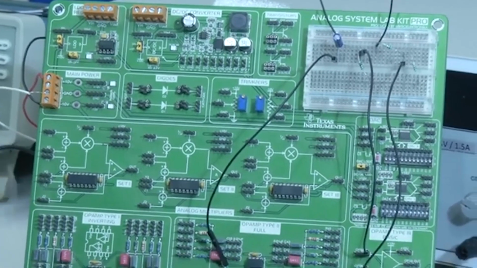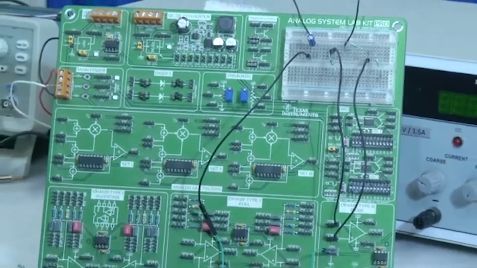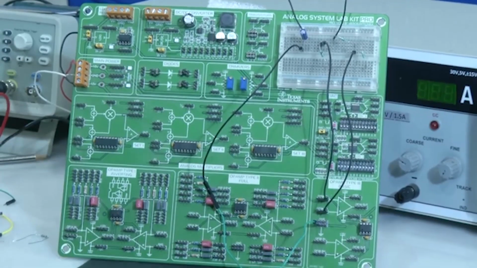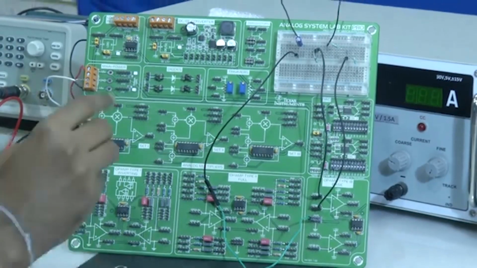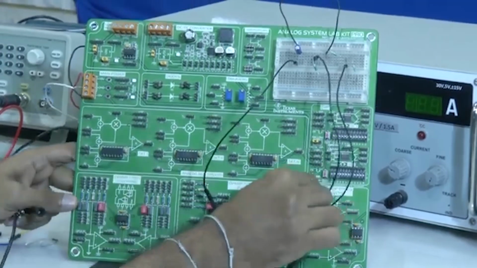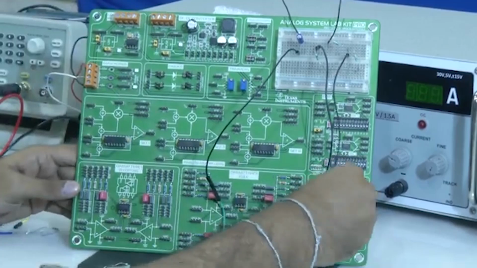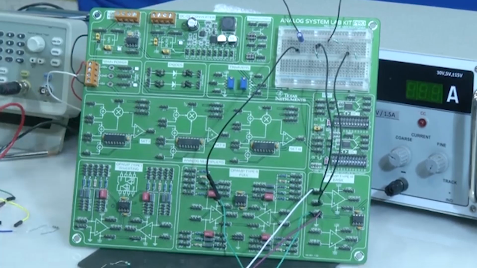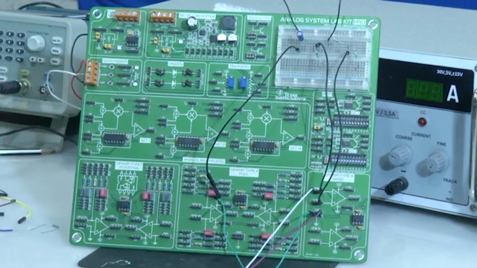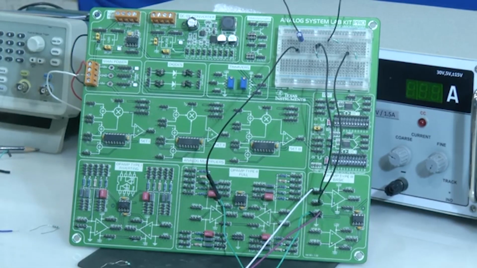For that, we take two channels of the oscilloscope. The first channel we will connect at the junction of R and C, which is the negative terminal, and the other terminal will be grounded, whereas the other channel will be connected to the output voltage.